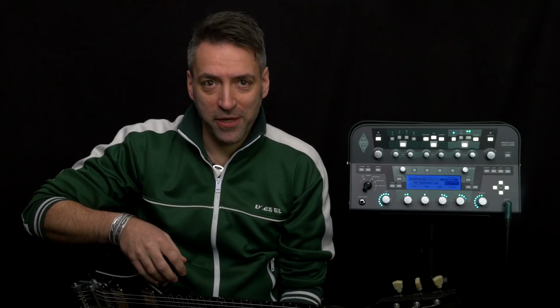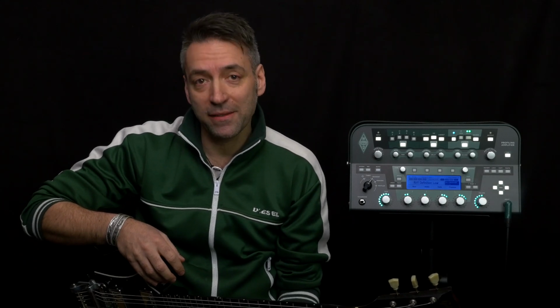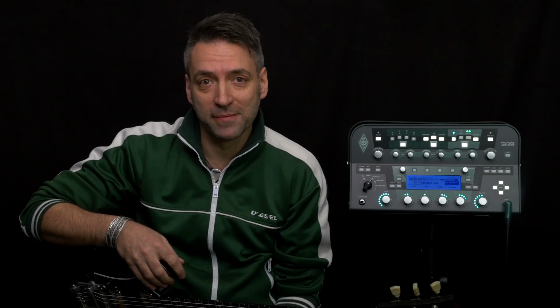In recording situations, I work with the definition parameter to adjust the sound for the guitar and to the musical material I'm playing. After setting the gain, this is my first go-to parameter.